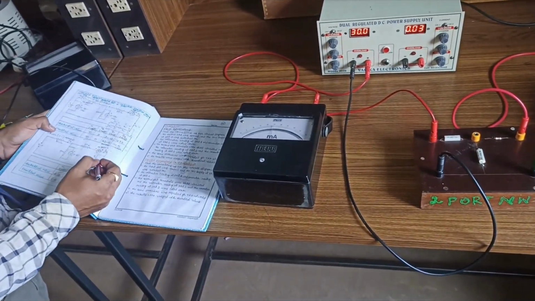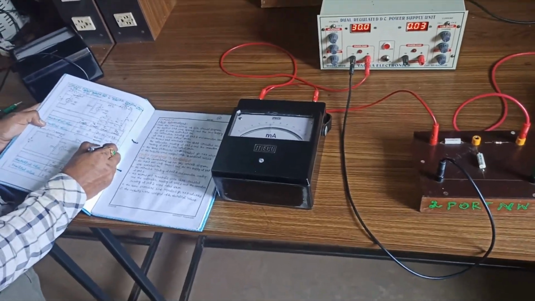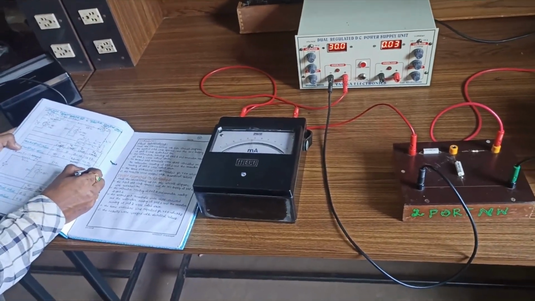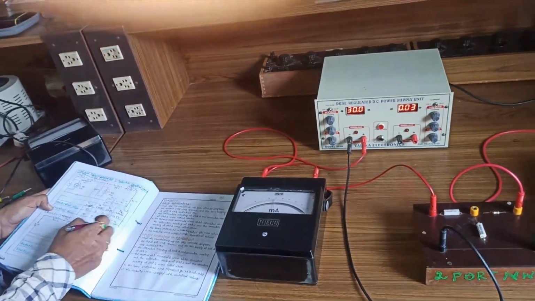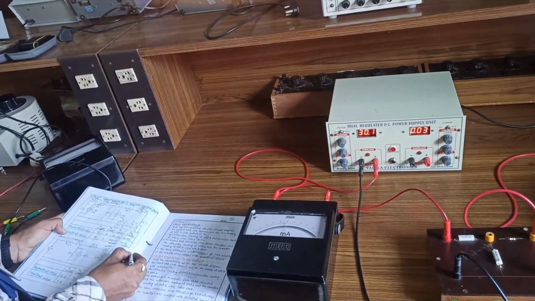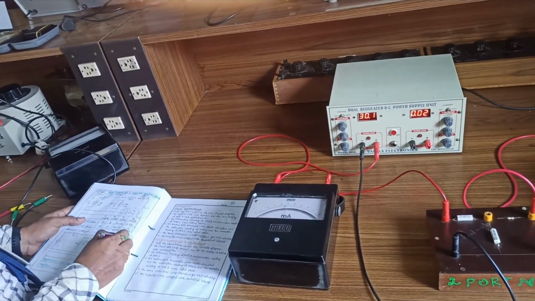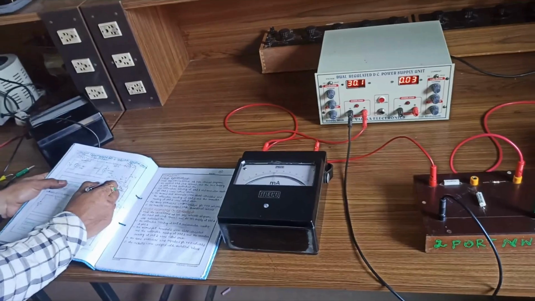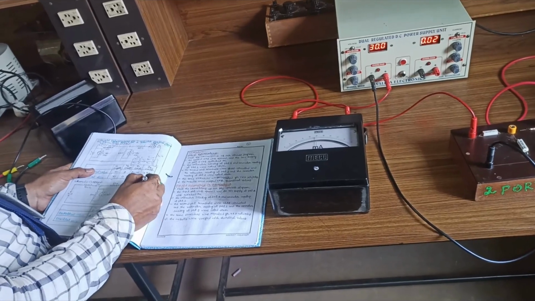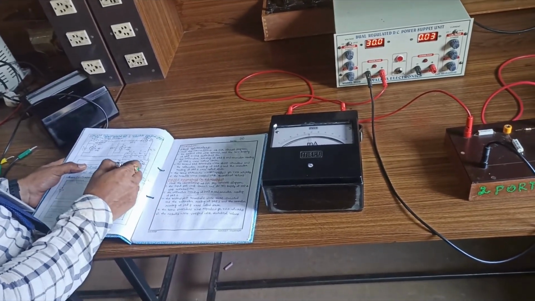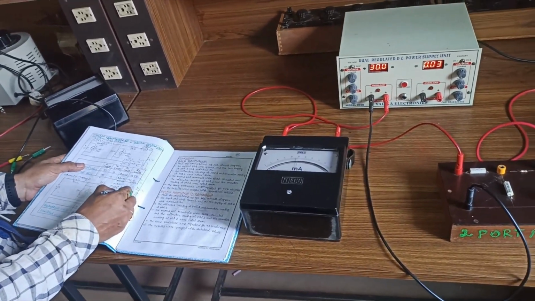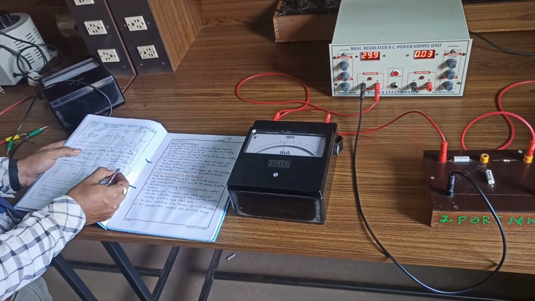So when you make V2 equal to 0, we have to calculate H11 as well as H21. H11 is nothing but V1 divided by I1. V1 is 30 and I1 is 24 milliamperes, then you can get it in kilo ohms. H21 is I2 divided by I1. I2 is 5 milliamperes, I1 is 24 milliamperes. Current by current, no units. Therefore we calculated half of the parameters, H11 and H21.